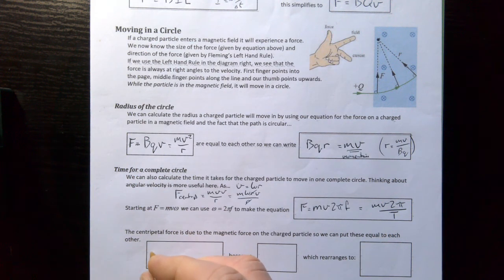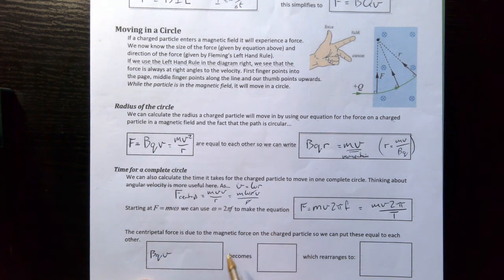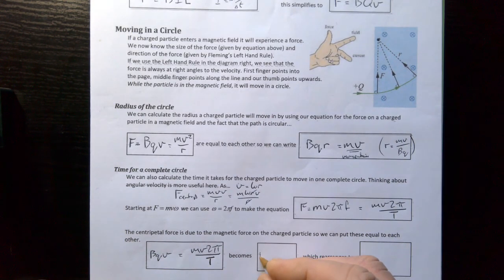And there is something very useful at the end of this. So if we take what we've got up here, we've got BQV is our force, and bring that in. We've got that the force is equal to what we've just come over here, so m v 2 pi. I'm going to go for the time one because it is often easier to measure time than think about frequency. That clears out a little bit, so we can get rid of the v's.